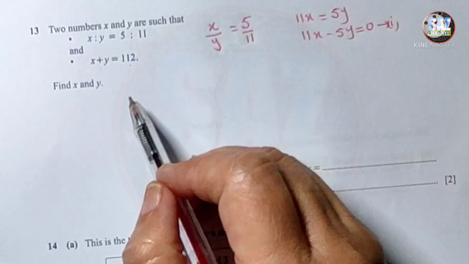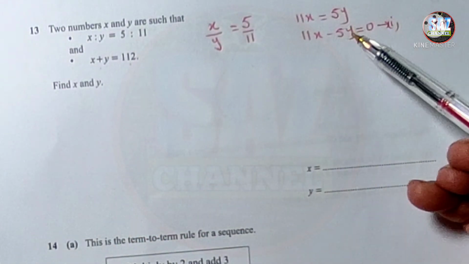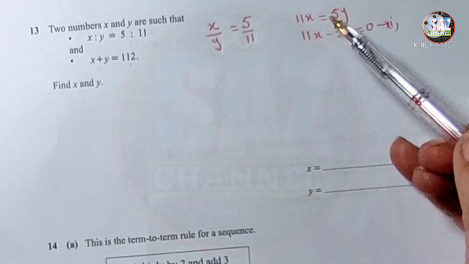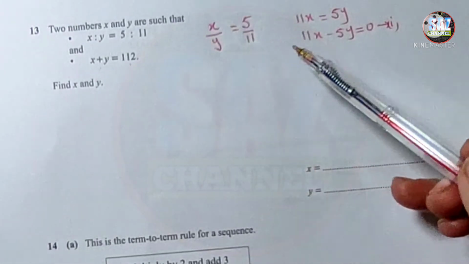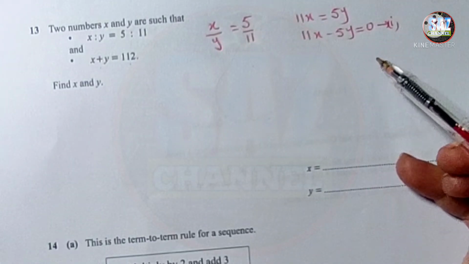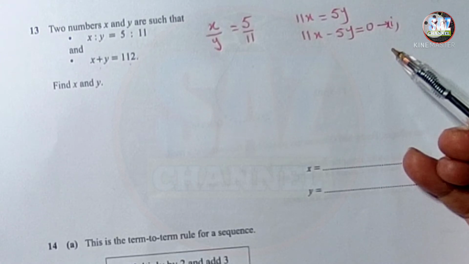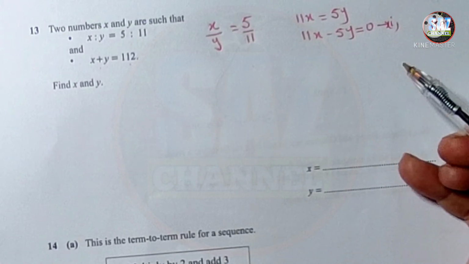Now it's up to you which method you apply, because after applying the concept of ratio, the question has taken the form of simultaneous equations, and we are already familiar with how to solve simultaneous linear equations, either by the elimination method or by the substitution method.